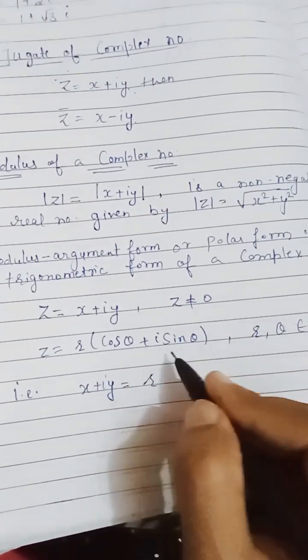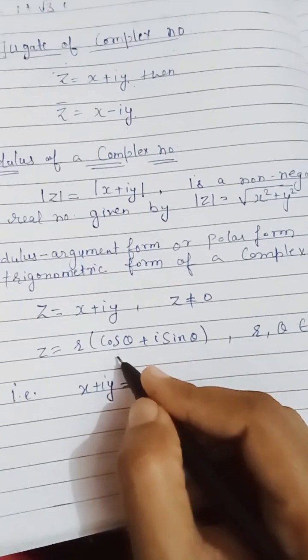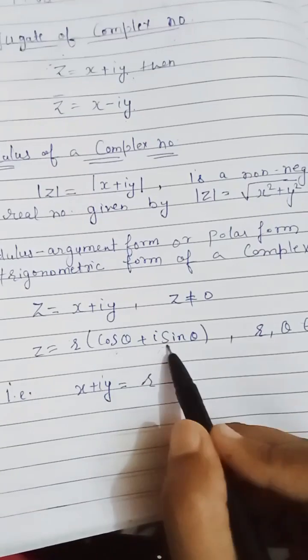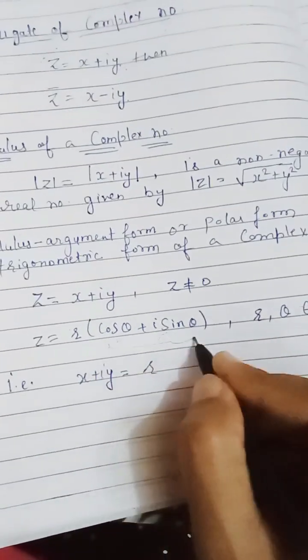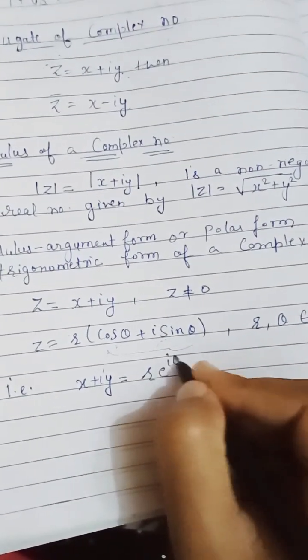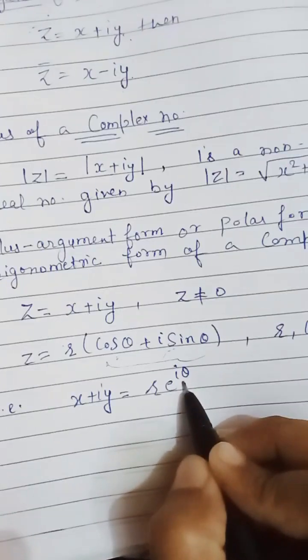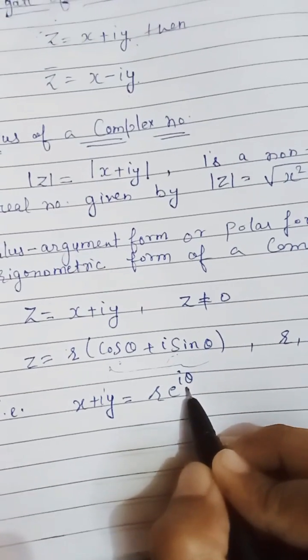If we put in the value, then we will get x plus iota y is equal to r, and we can write it in the form r e to the power iota theta. This is an expression for e to the power iota theta. So here the angle theta is the inclination of the number z.